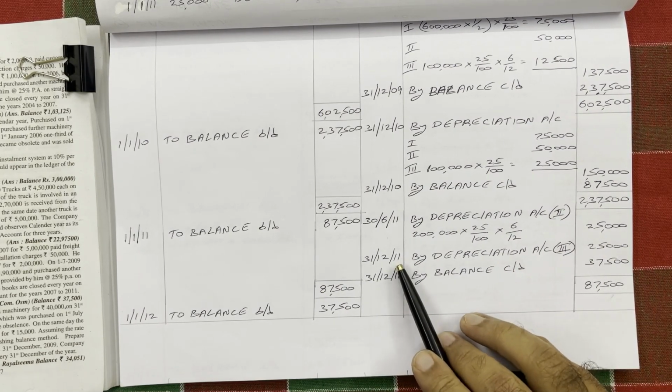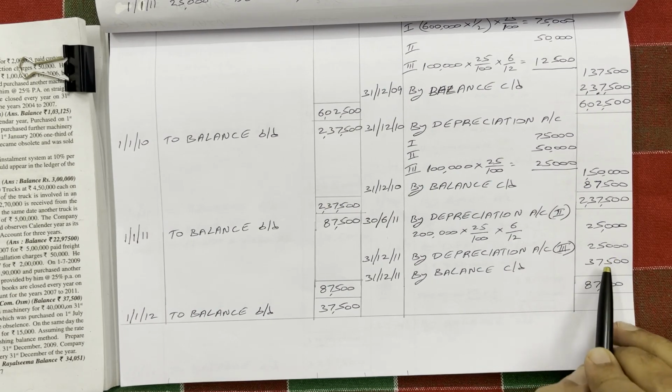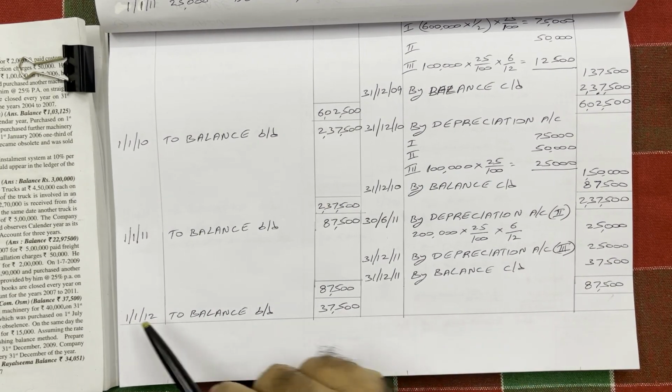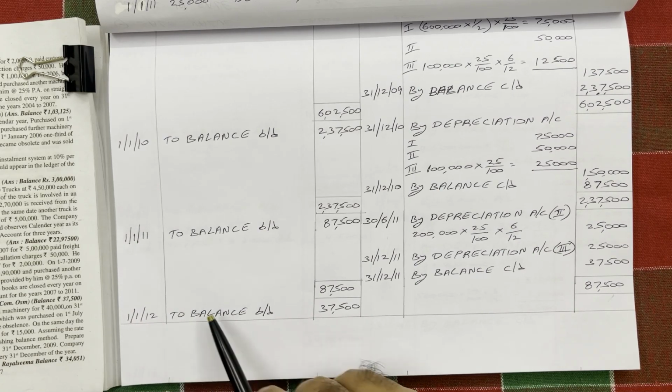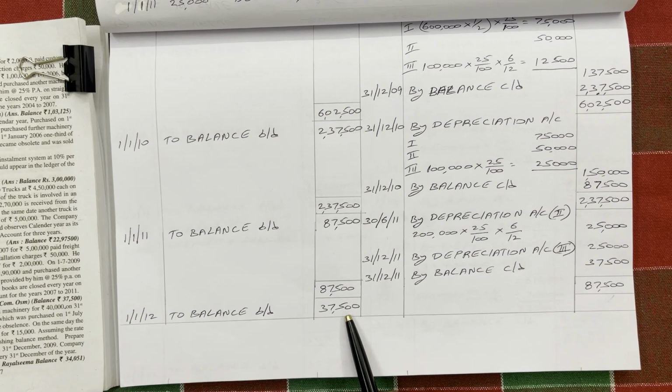Now he asked only up to 2011. Therefore, we have to stop the problem. But bring this balance to the next year. The date is 1st January 2012. To balance brought down, this amount 37,500 on the debit side. So this is the end of the present problem.